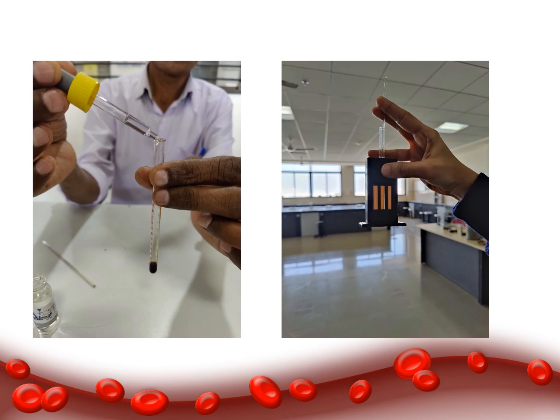Now after 10 minutes we have to add distilled water drop by drop, as shown on the left side of the picture. We have to add distilled water drop by drop to the acid hematine solution, and dilute the solution until it matches the standard comparator color, like it is shown on the right side, and after that note the reading.